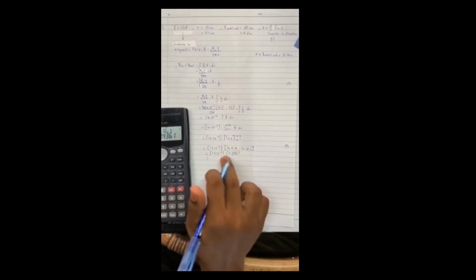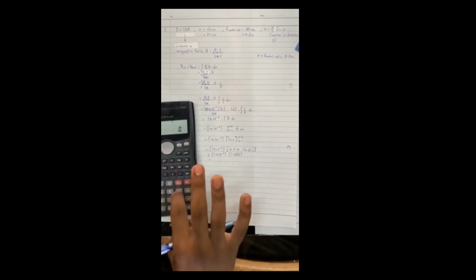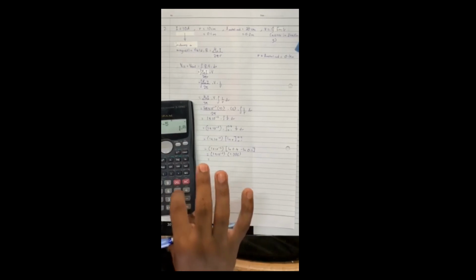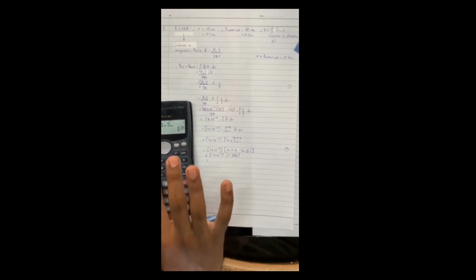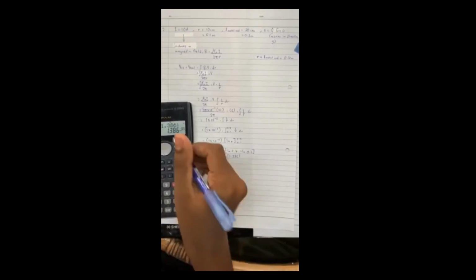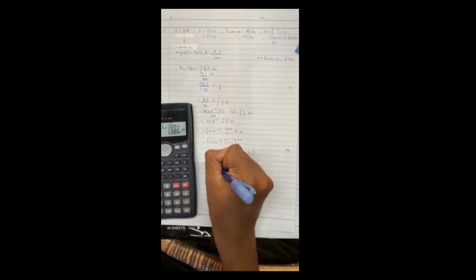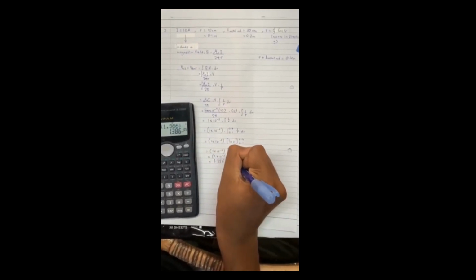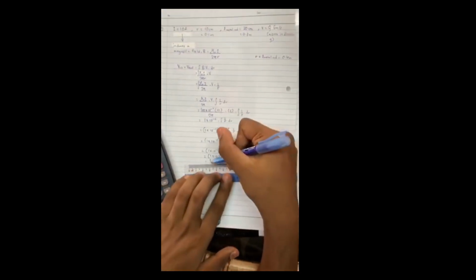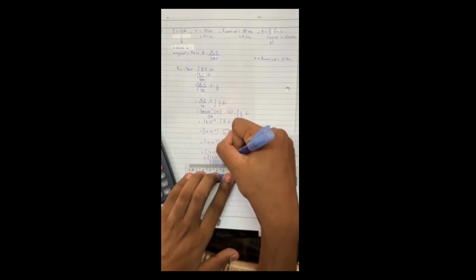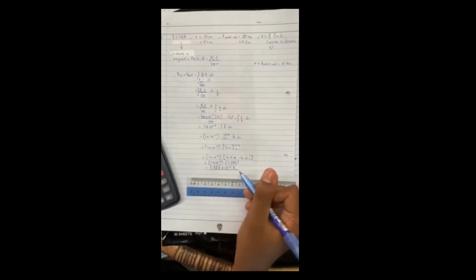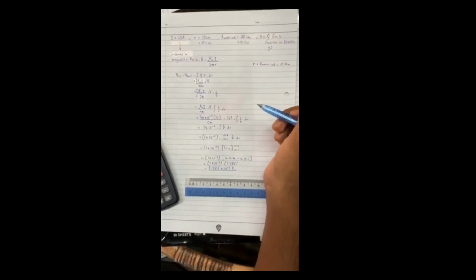Now we're going to multiply this together. And the final answer is 1.386 times 10 to the power of negative 5 volt. The answer for V12 is 1.386 times 10 to the power of negative 5 volt. Thank you.